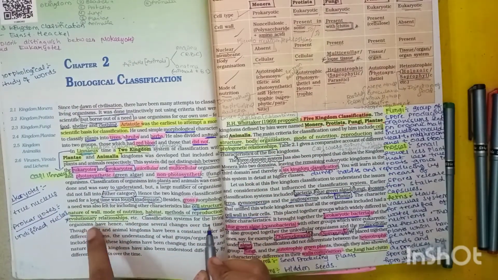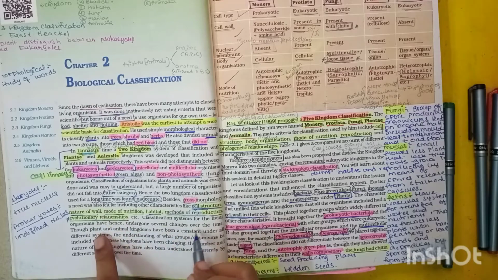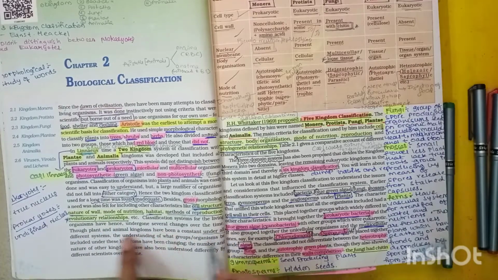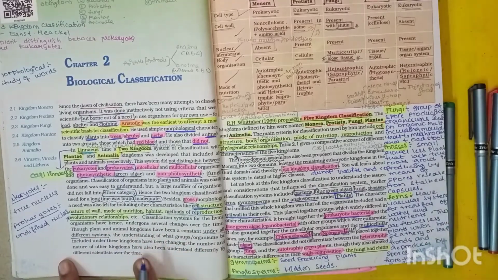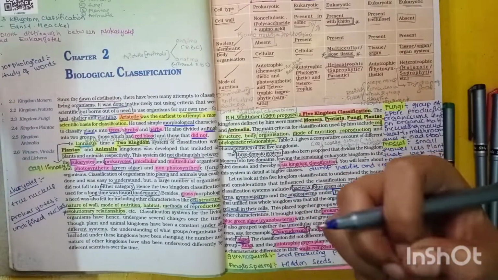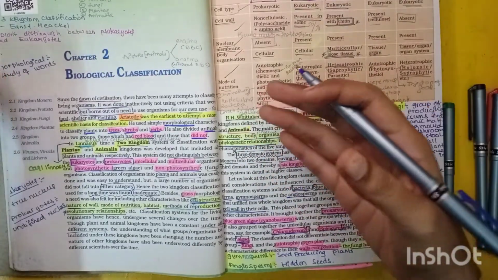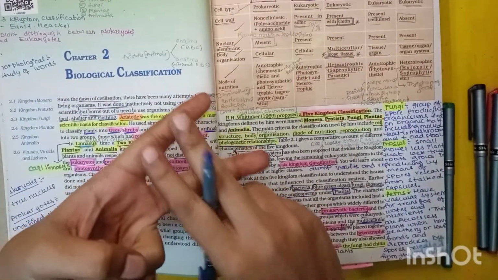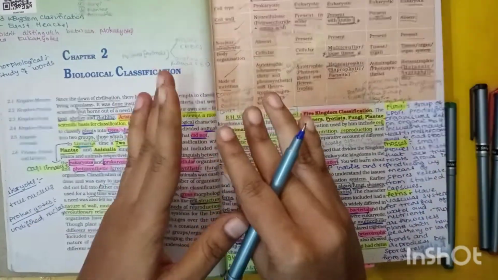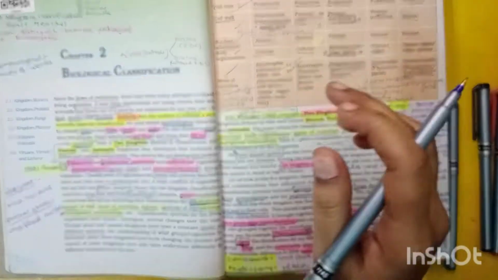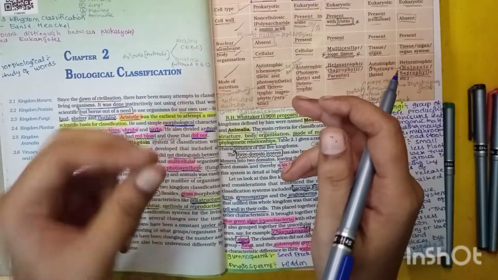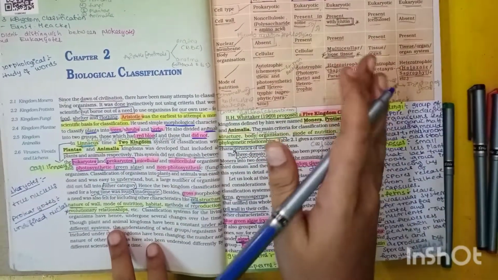Classification systems for living organisms have hence undergone several changes over time, though plants and animal kingdoms have been a constant under all different types. This line is very very important. However many times it was classified, whoever classified it, the 2 kingdoms were not disturbed. What are those? Plantae, Animalia. Very very important. No matter how many people classified, the 2 kingdoms which were undisturbed were Plantae and Animalia. These 2 were undisturbed, no matter who classified it.